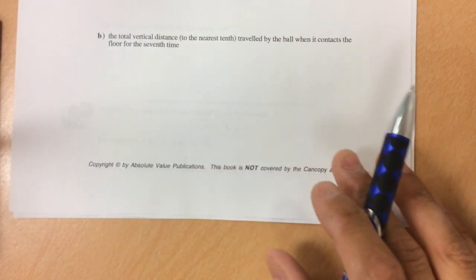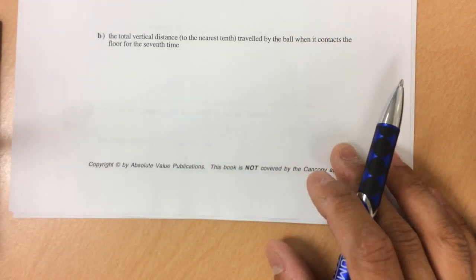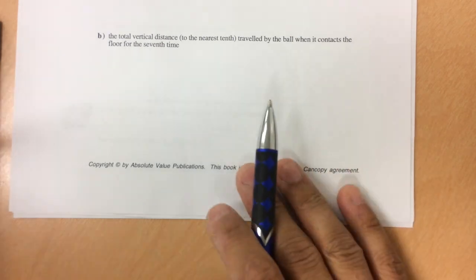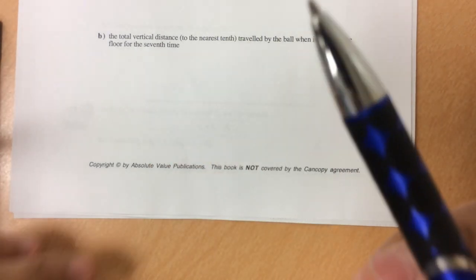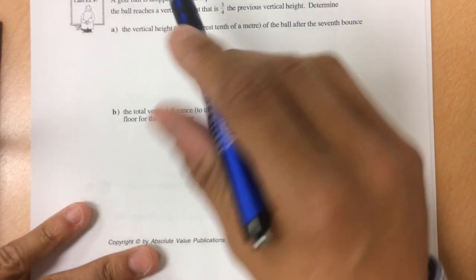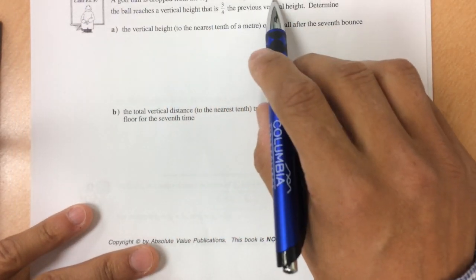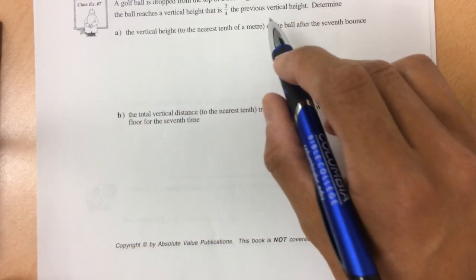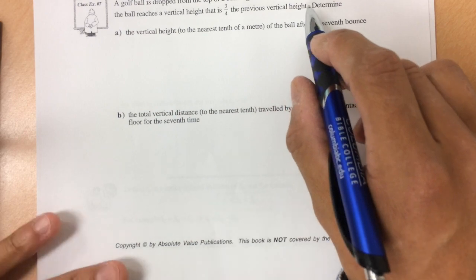Alright, this might be the last example that I'm going to do here. Well, I'll probably just walk through these ones kind of quickly. I don't want it to take too long. So a golf ball is dropped from the top of a building 100 meters above a paved road. In each bounce, the ball reaches a vertical height that's 3/4 the previous vertical heights.